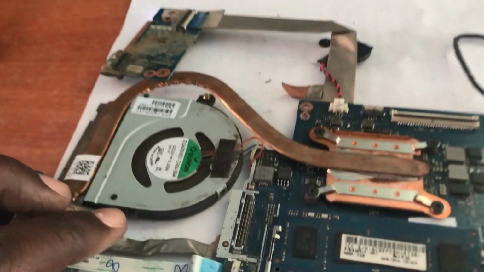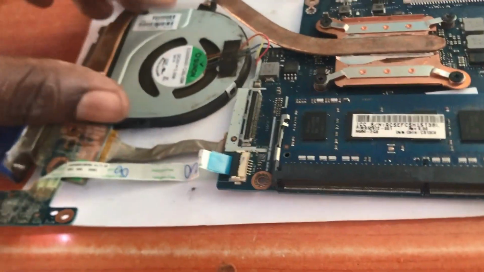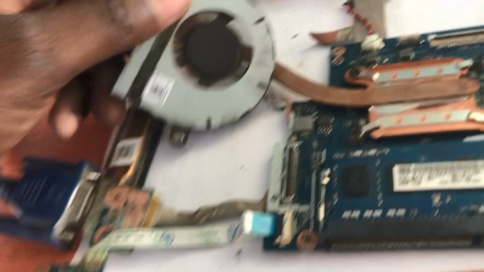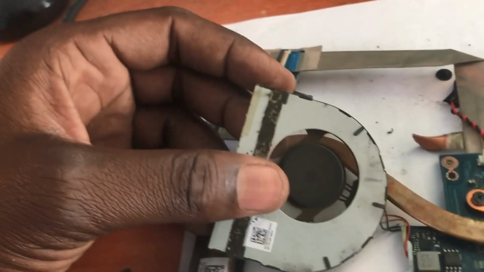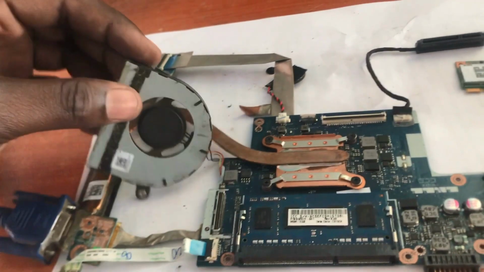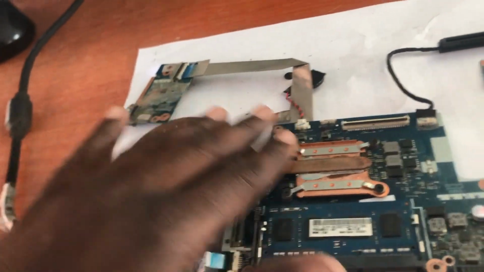I think it's still loading, because we have no information that has been posted. If you can feel, the fan is running. It's actually running where it is right now. So the essence, like we said, is to cool the system.